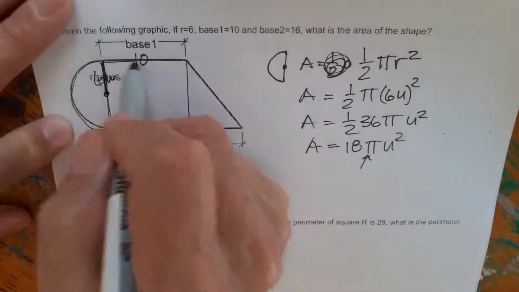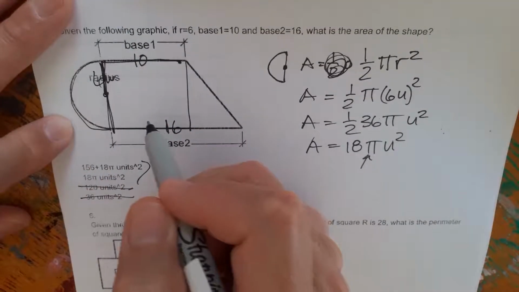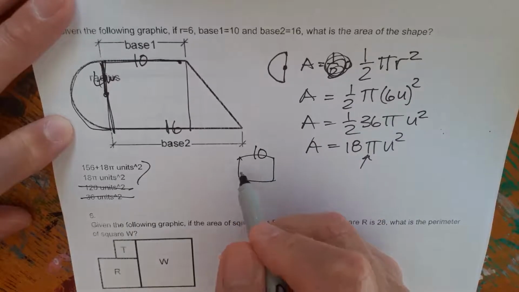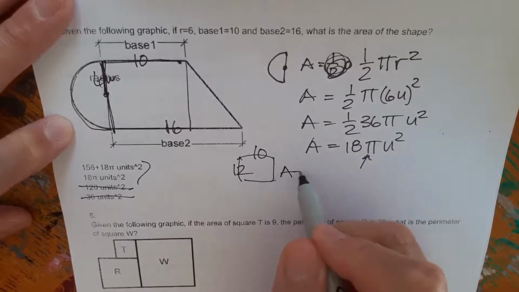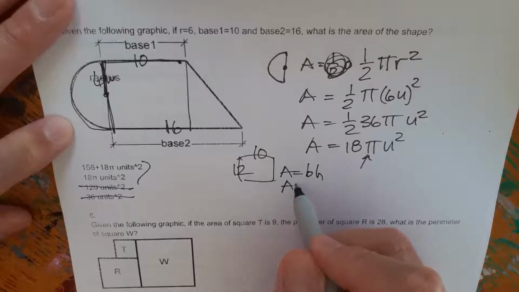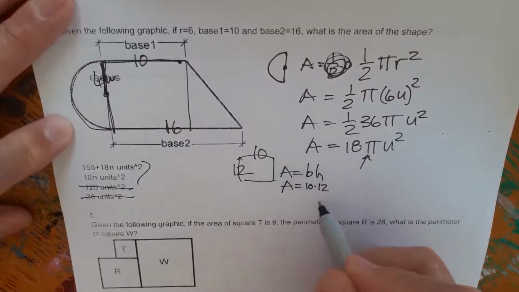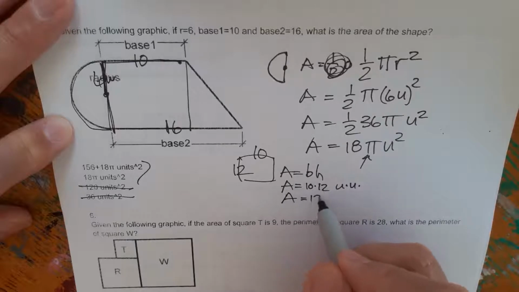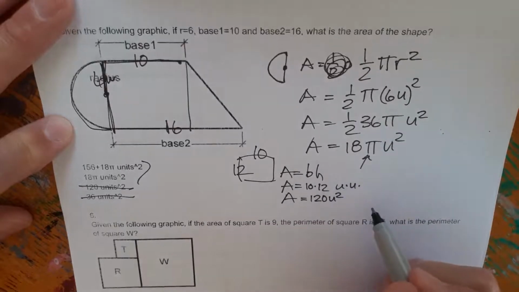Let's look next. This is 10. If this is 6, this is 6. So this piece is going to be 10 by 12. The area is base times height. Area equals 10 times 12. And there's a unit and a unit, which is unit times unit on each. So area equals 120 units squared. So we know we have that.